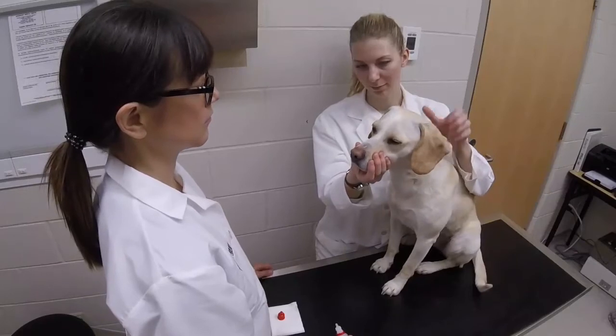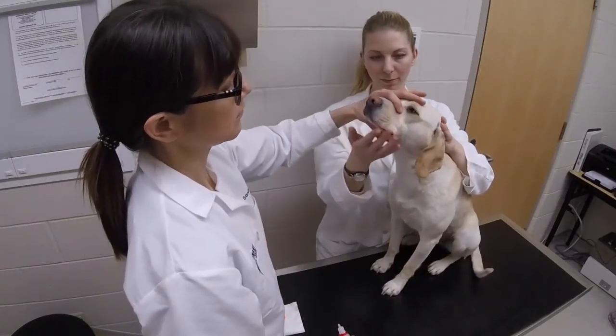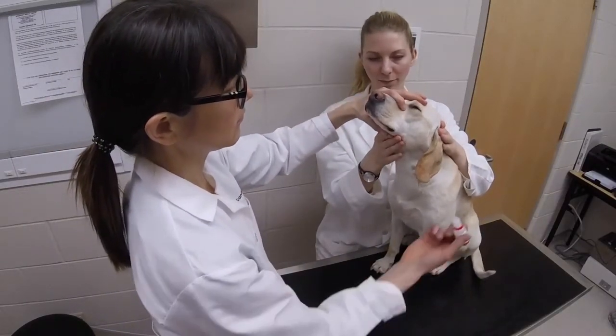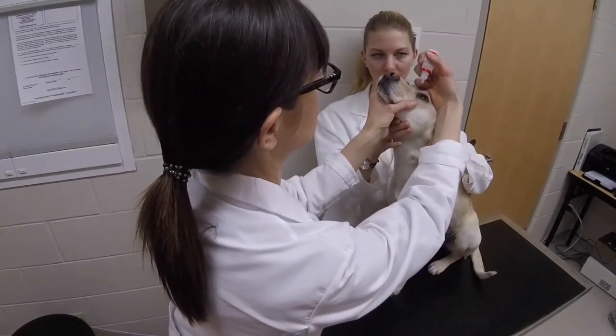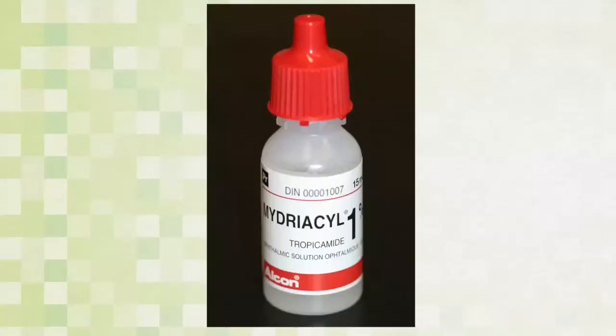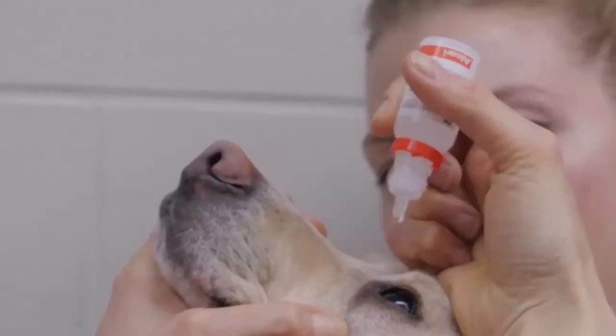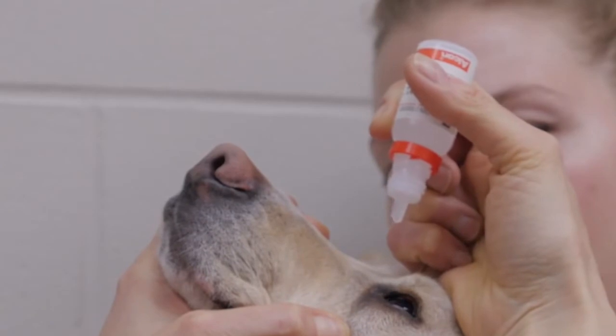Most mydriatics take approximately 20 minutes to have an effect, and so to conserve time in an appointment, it is recommended they be given early in the examination. The mydriatic of choice is 0.5 or 1% tropicamide, as it has a rapid onset of action, approximately 20 minutes, and a short duration of action of 2 to 4 hours.